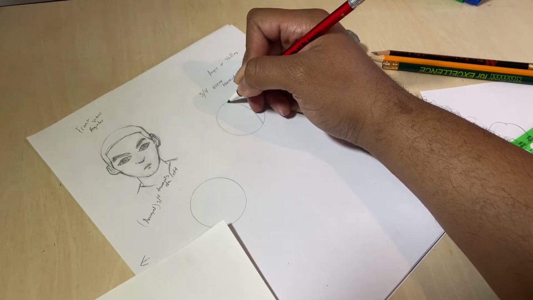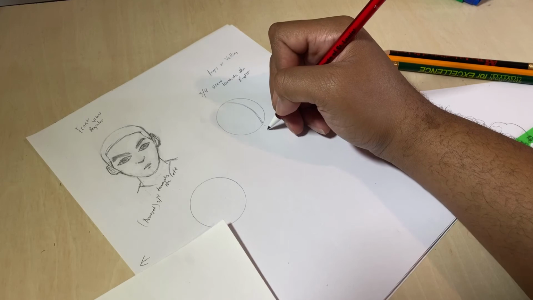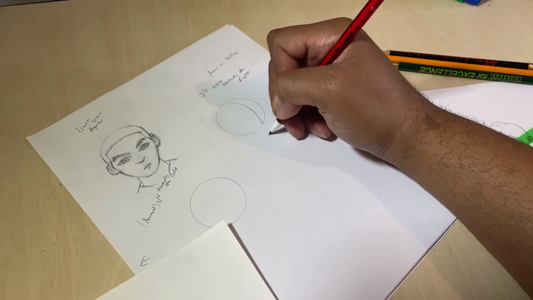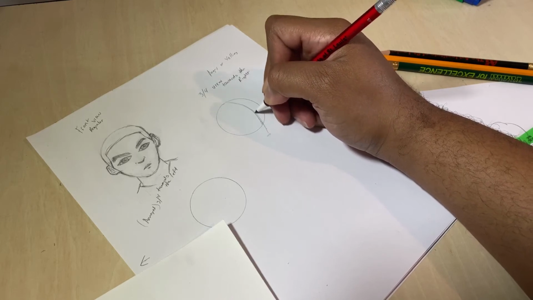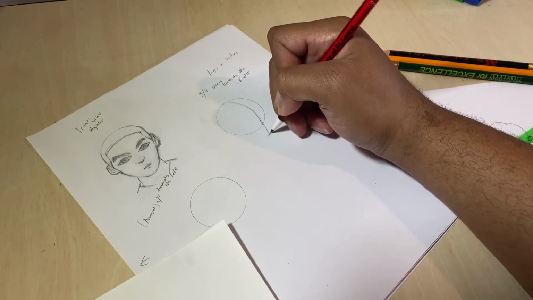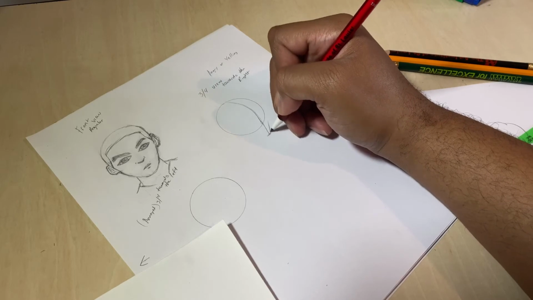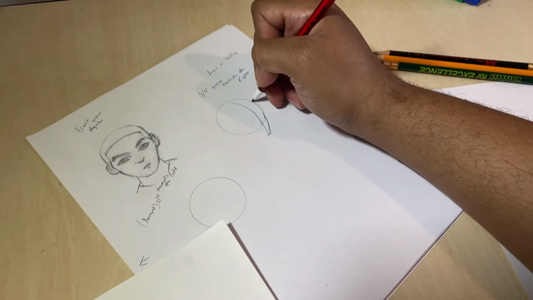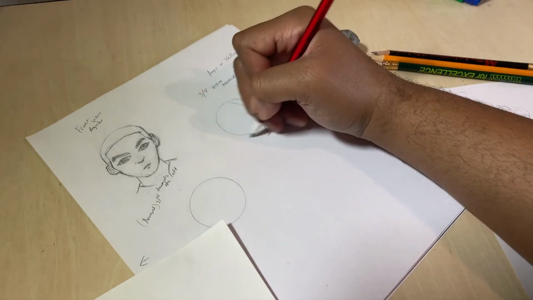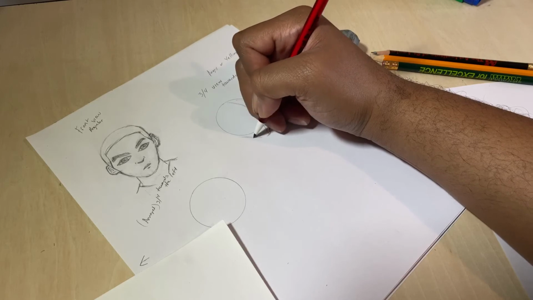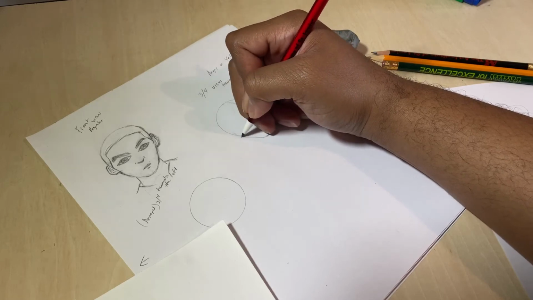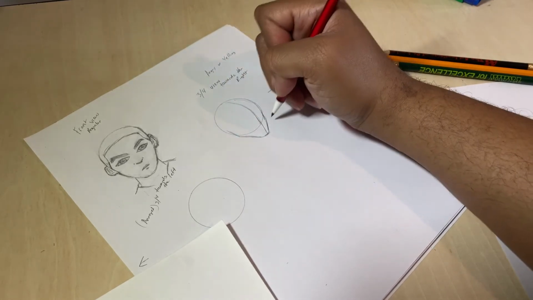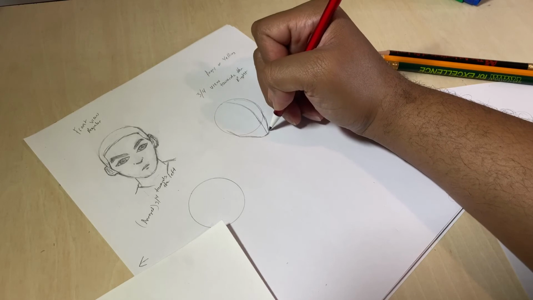And with me also knowing where this line is, I also know where my chin is going to lie. So my chin is going to be right here, because if I draw this down here, this is where my chin is going to be. So I'm going to curve up here to create that part of the side of the face. And then we're going to bring this line here, connect with the chin, and come up here. So as you can see, the head is starting to take shape.